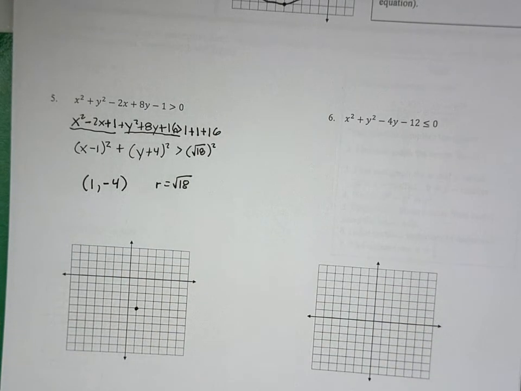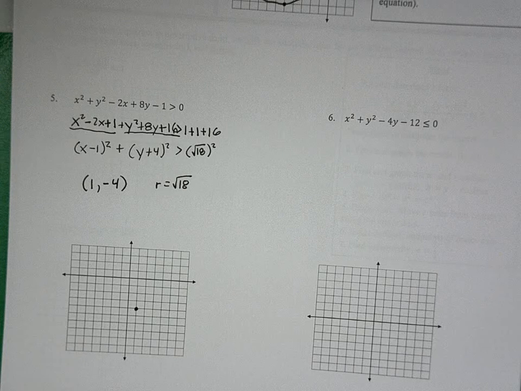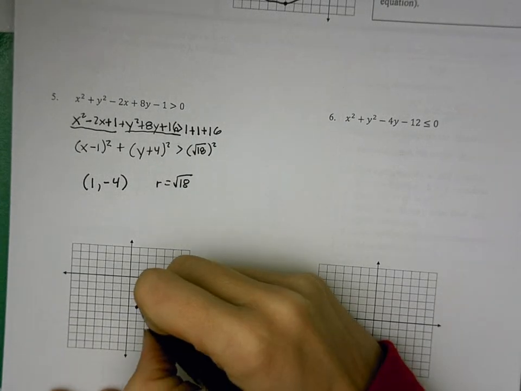Now, root 18 obviously is not a nice number, but I can do an approximation of it. Root 18 is pretty close to root 16. Root 16 is 4, but slightly more than root 16, so this is going to be slightly more than 4, maybe 4.2. Okay, and so I'm going to count 4.2-ish in every direction.